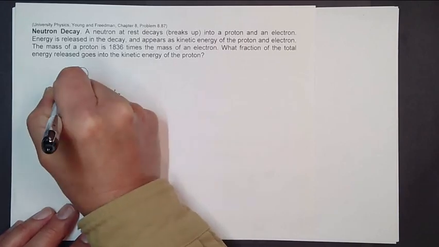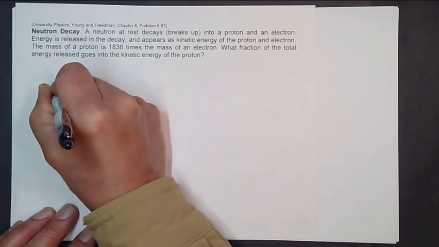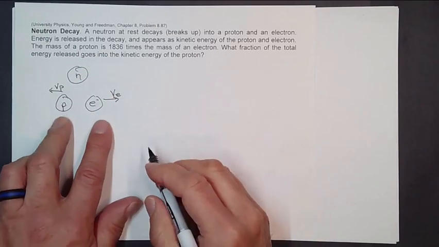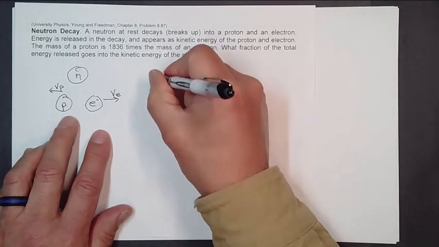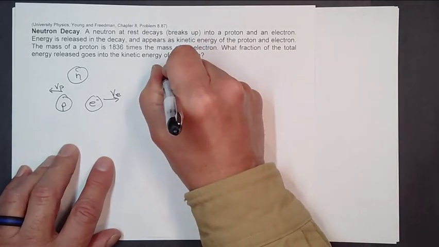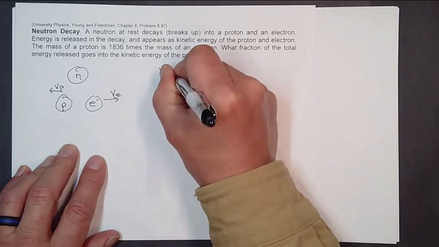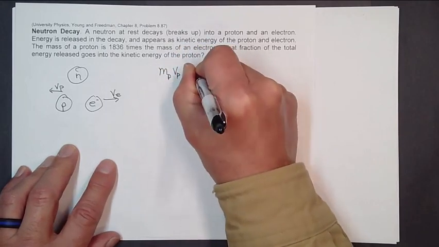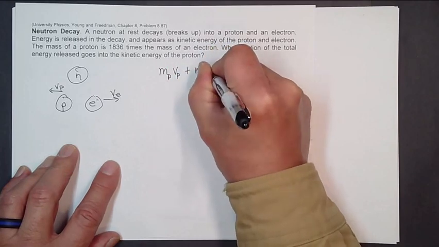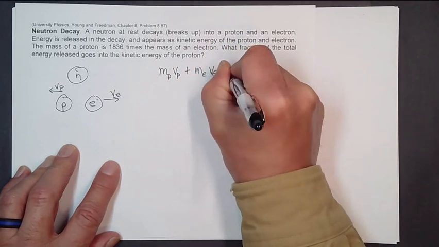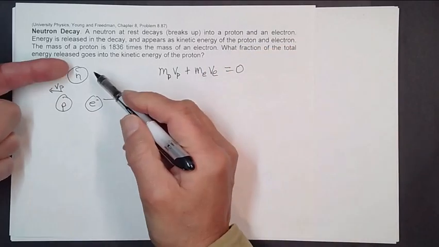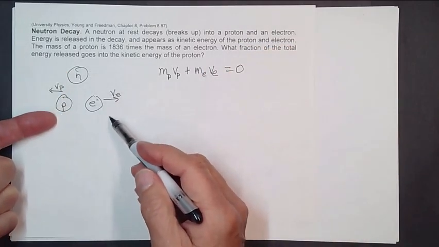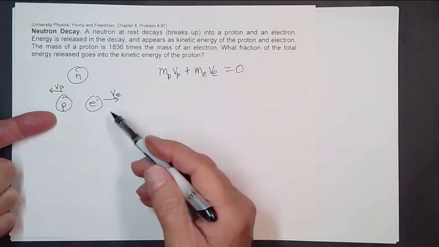The proton heads in the opposite direction with a V sub p, and conservation of momentum tells us that the mass of the proton times its velocity plus the mass of the electron times its velocity is going to equal 0. There was no momentum to start with. In a closed system, there can be no momentum afterwards as well.